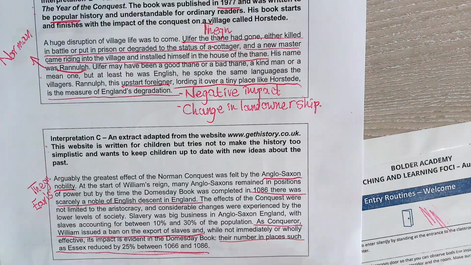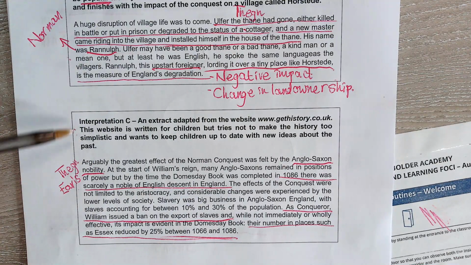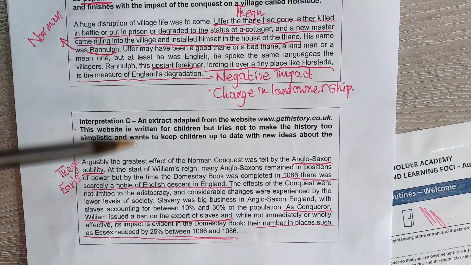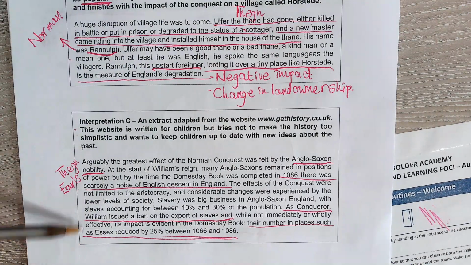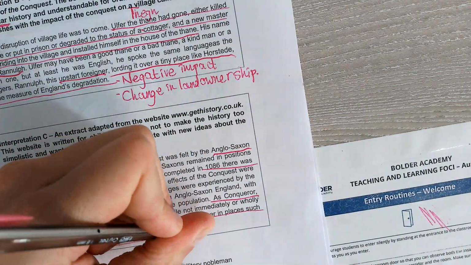Now I think this is very interesting because I could do similarity or difference here. Because if I look at the first part, well, this is actually quite similar to interpretation B, because they're also talking about changes in land ownership. Okay, so I could do an answer about how they're actually quite similar and talking about the same thing. But I think later on, this is talking about a positive effect, isn't it, of the Norman conquest, and how actually that the Normans eradicated slavery.